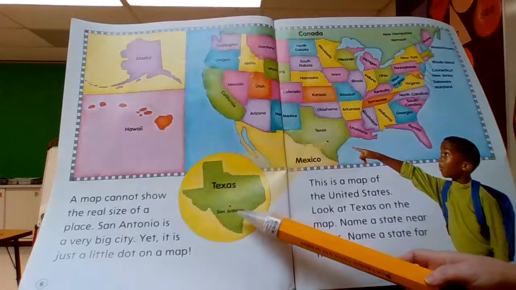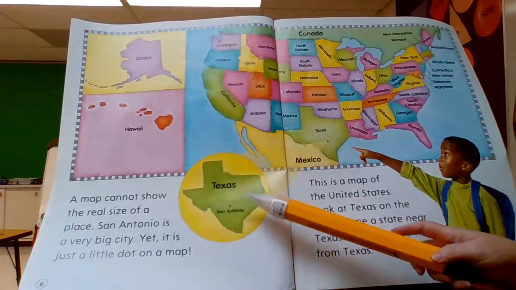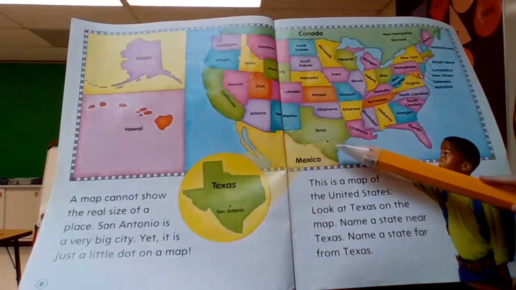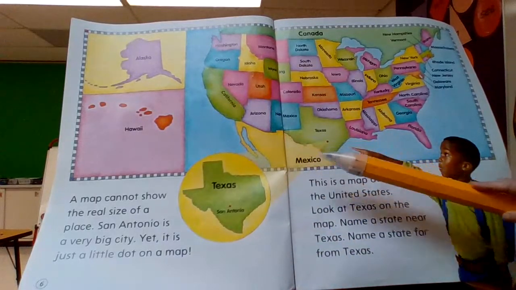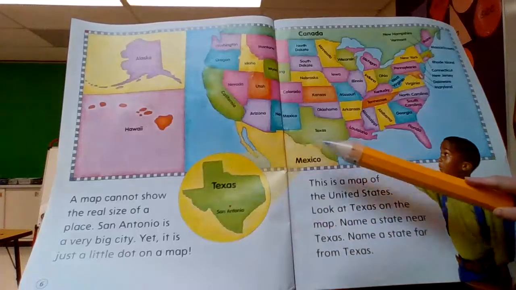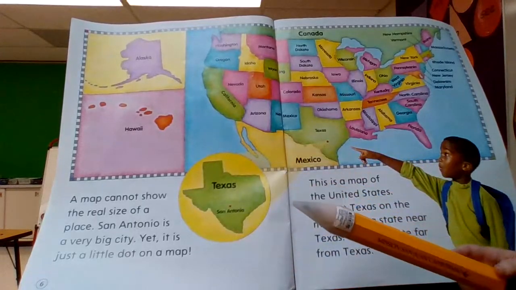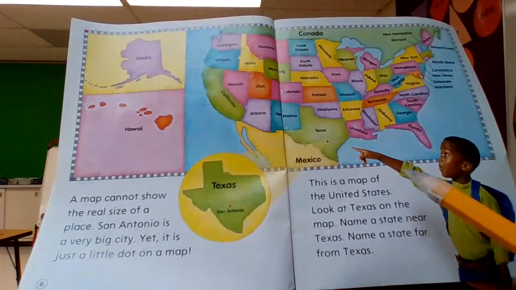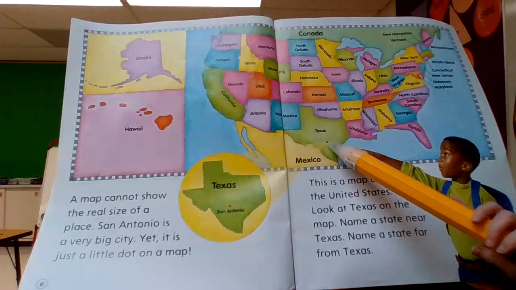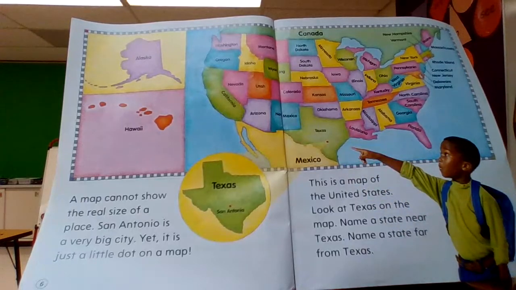So on the map, they actually made Texas look bigger so that you could see what they're talking about. This little dot right here, that is a little dot that stands for a great big city. And this boy is pointing to Texas. I wonder if that's where he lives.